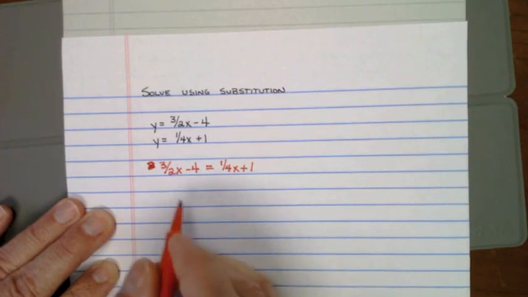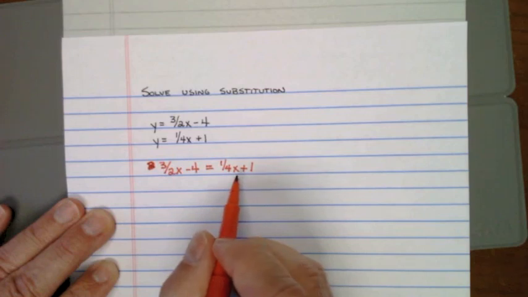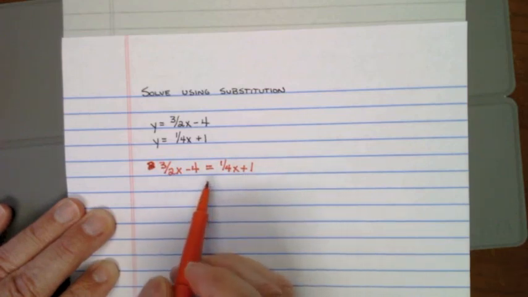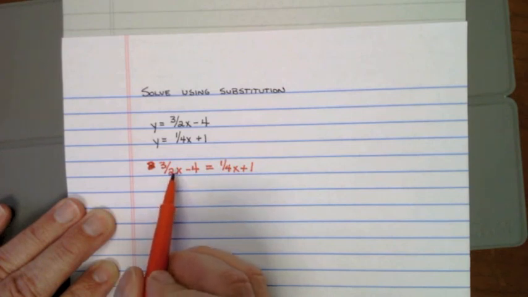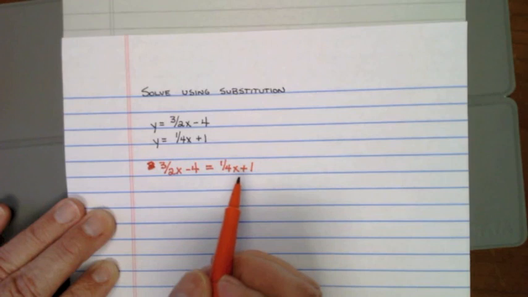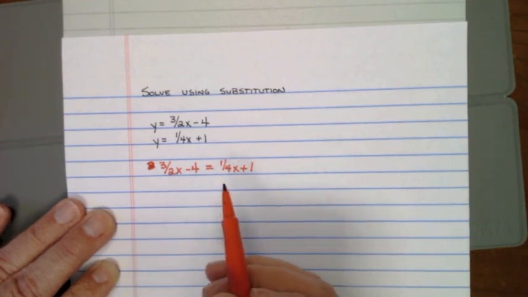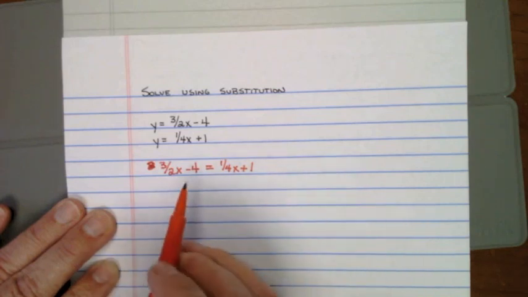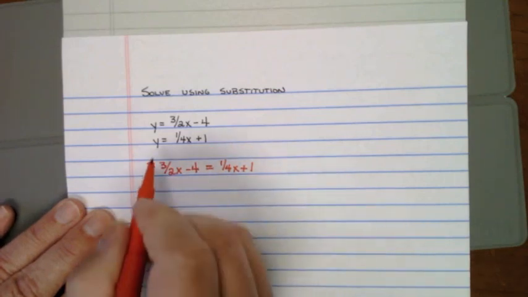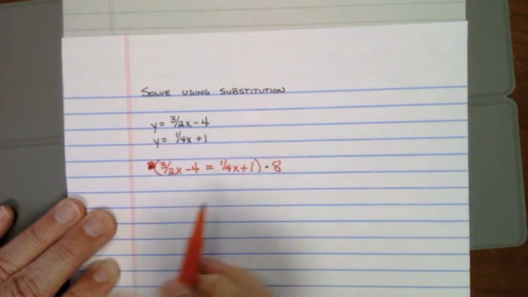I need to find a common denominator to get rid of these fractions in this problem. One way of finding a common denominator is simply to multiply my denominators together. And that's what I'm going to do. Now, a good common denominator is 4, but some people can't find a common denominator. The best common denominator, you can always multiply these two numbers together and you'll get a number that works every single time. So I'm going to multiply this entire equation by 8.